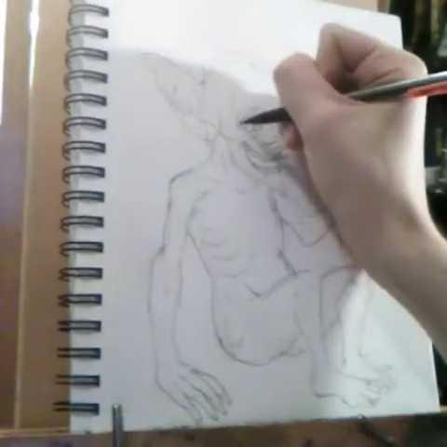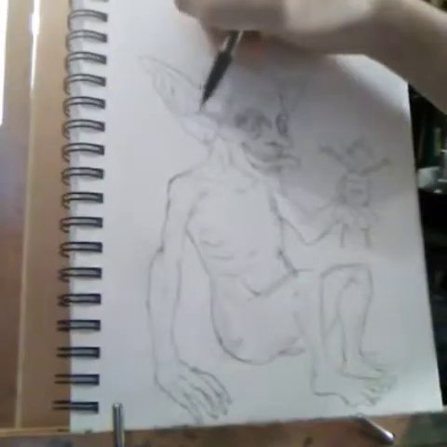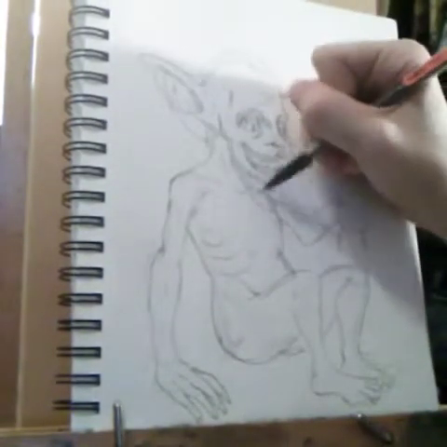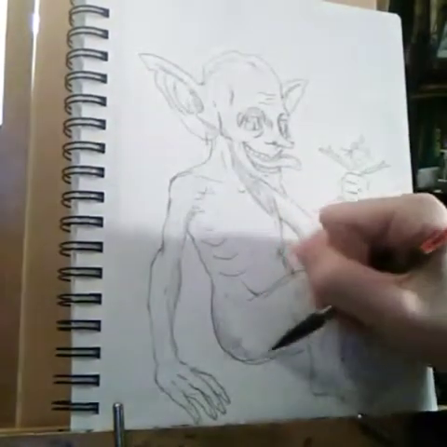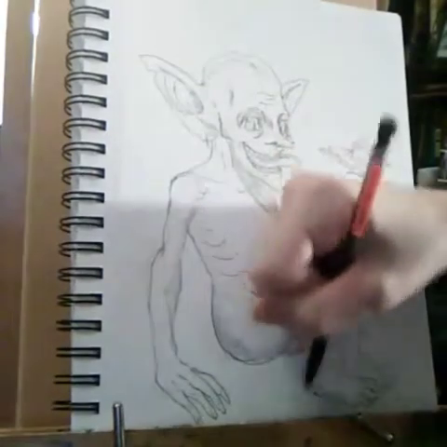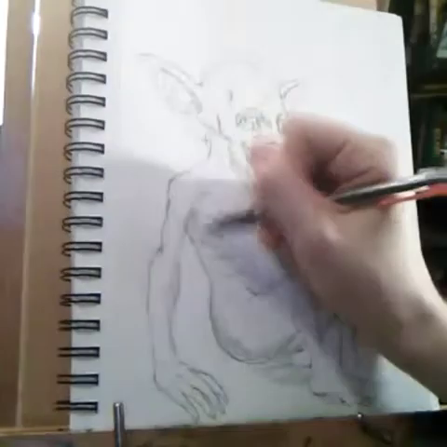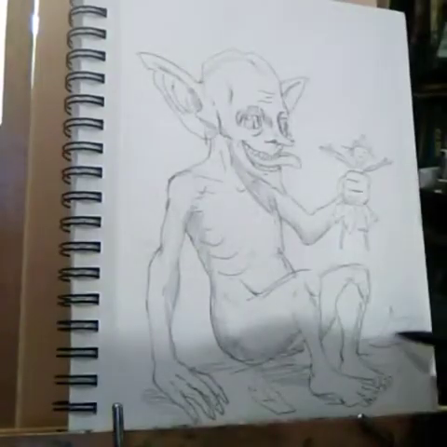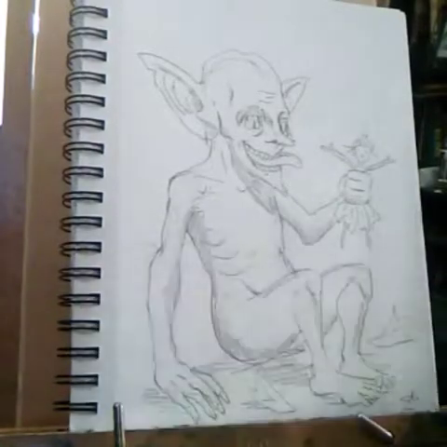Shade it a little bit now. And you have just sketched a goblin.